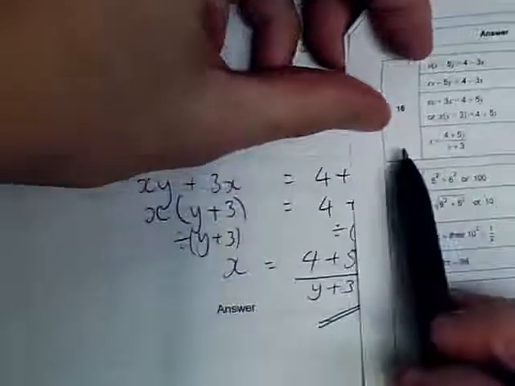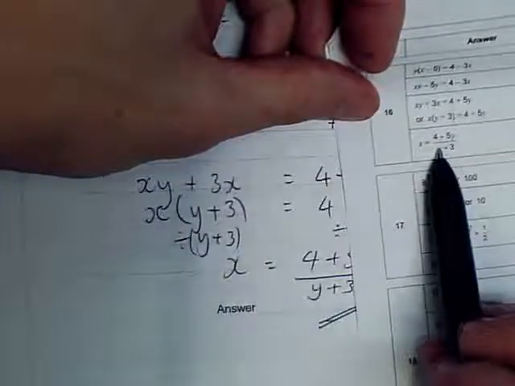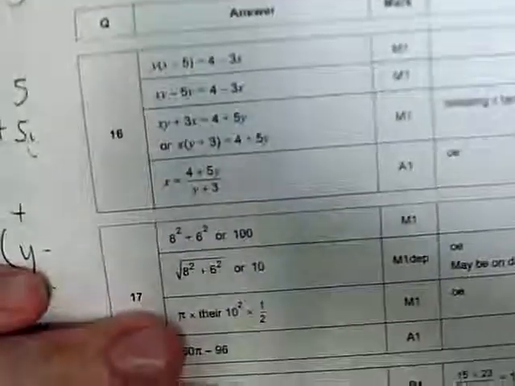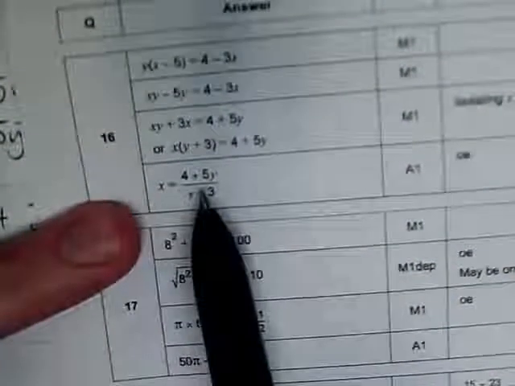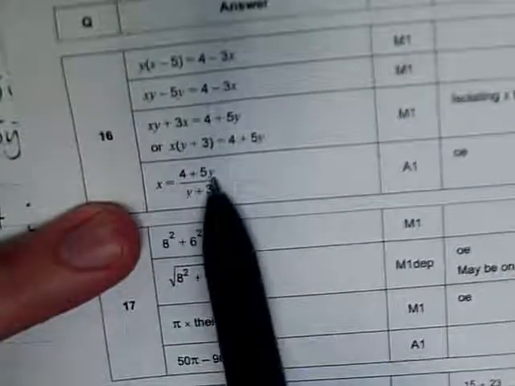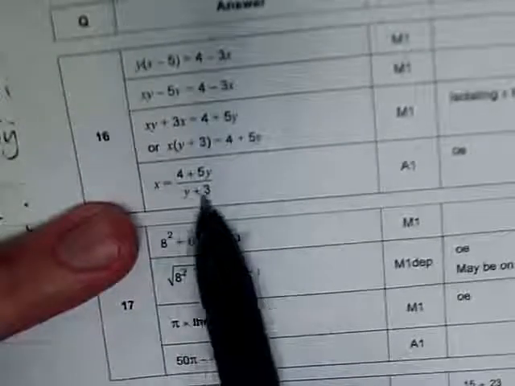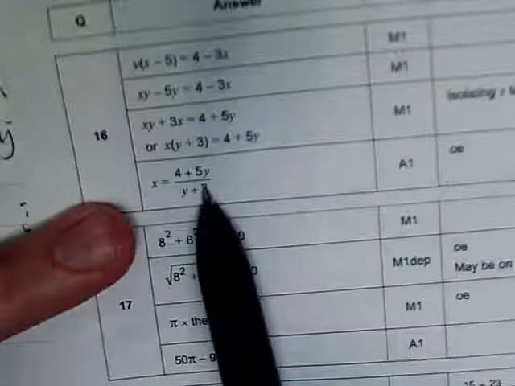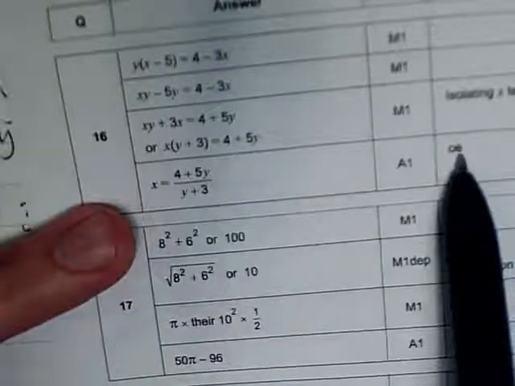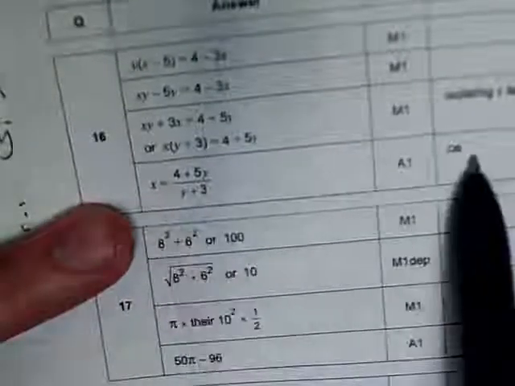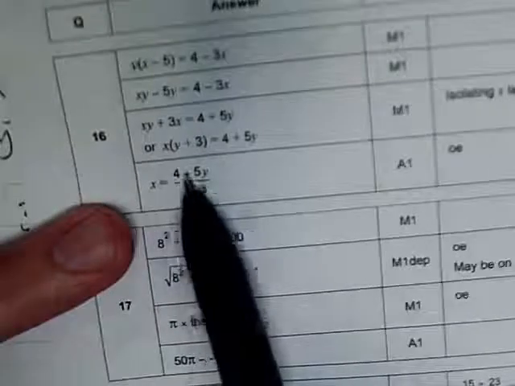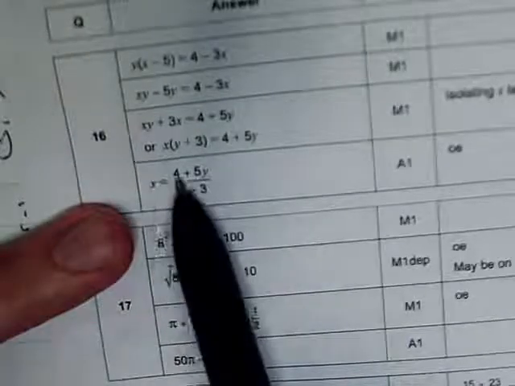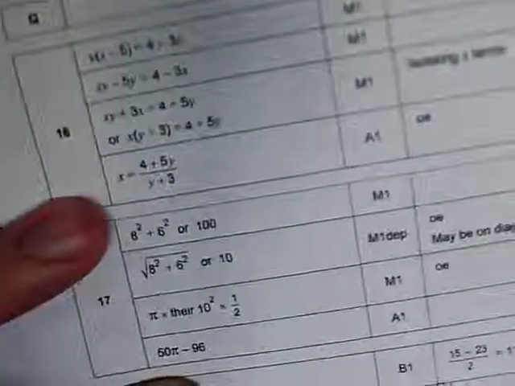I'll just check this in the mark scheme. That's exactly what they've got. If you have written it a slightly different way, so say when you've worked it out, you've written 5y plus 4 equals 3 plus y, or something like that, then you would still get the marks. Again, it says OE, which means that answer or equivalent. And if you wrote it the other way around, so 5y plus 4, that's the same as 4 plus 5y.